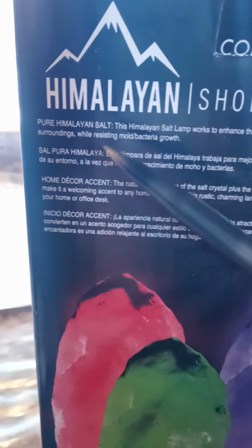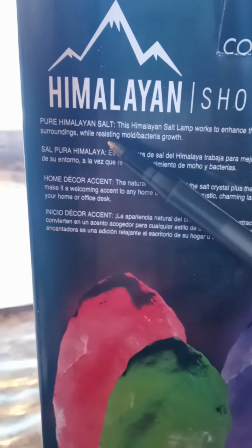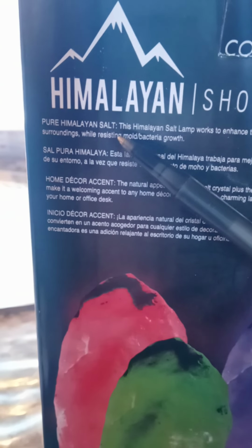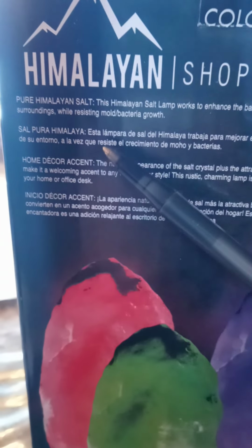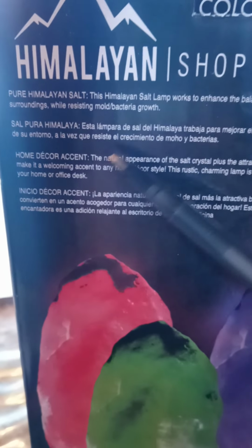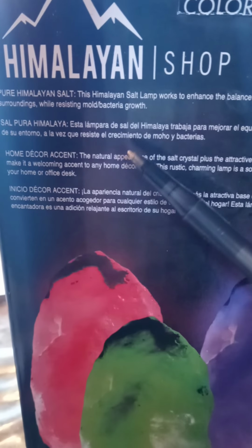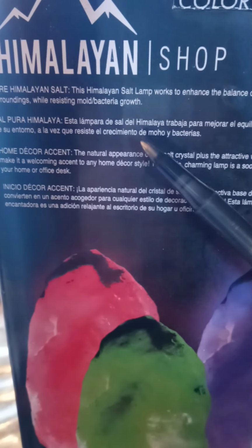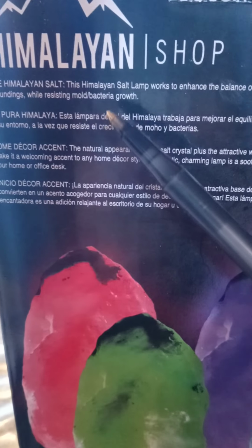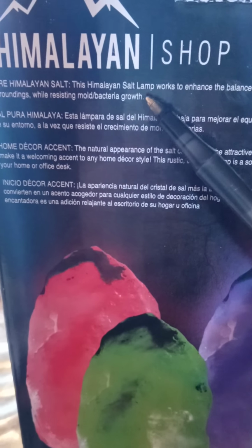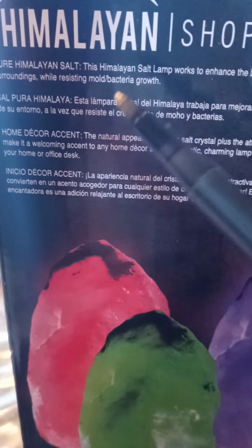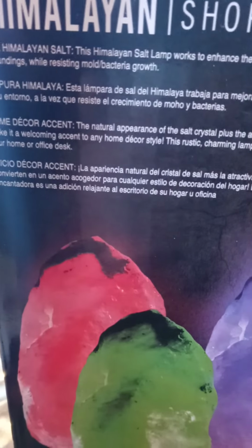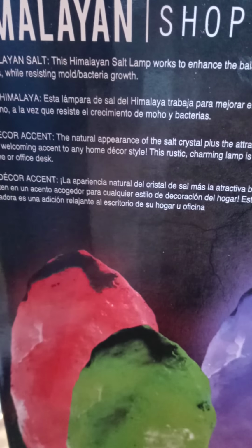Gerund. It's the process that's happening right now. It's happening right now, but it's not on now. The lamp is not on now. It's an instruction. But here it just tells you he, she, it resists the crecimiento, the growth. The growth, which is the same here, growth, the growth. Okay, you have the article here, el crecimiento de moho y bacterias.